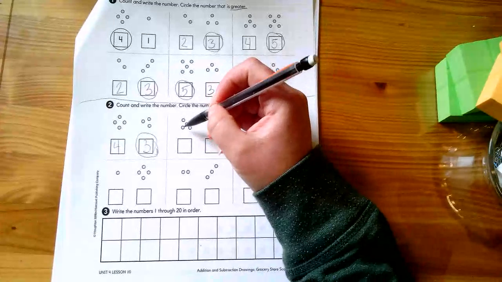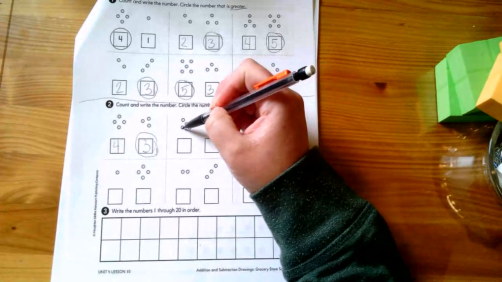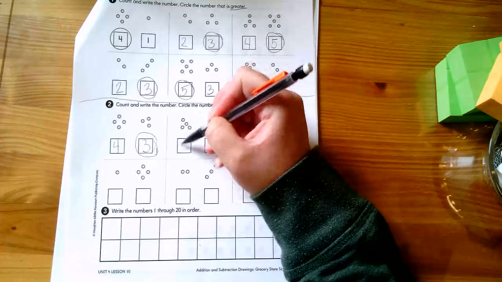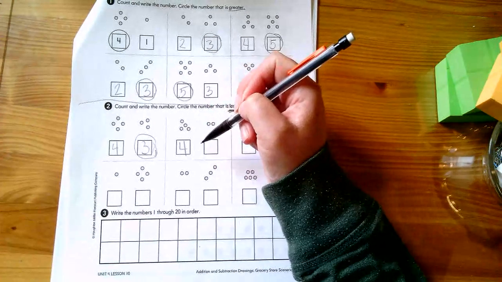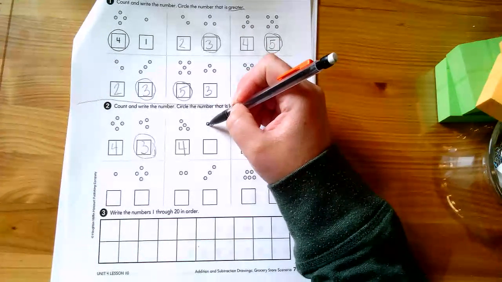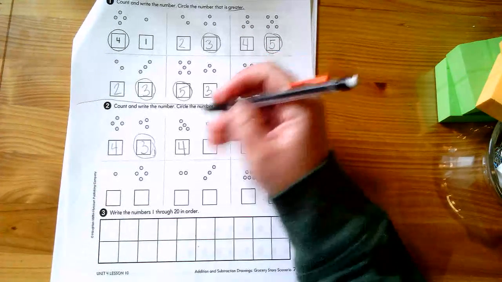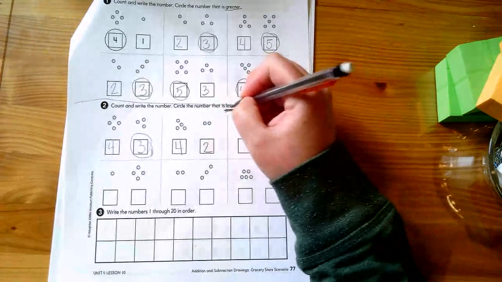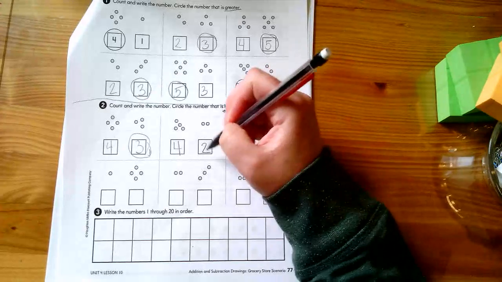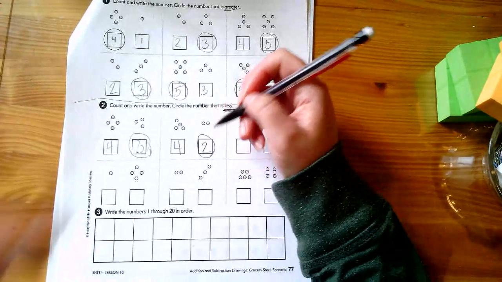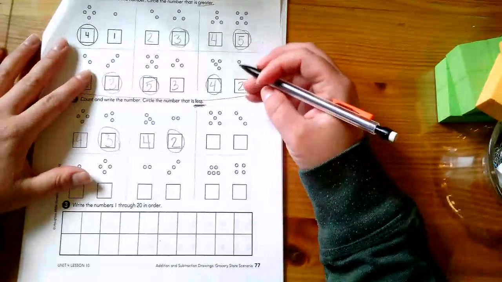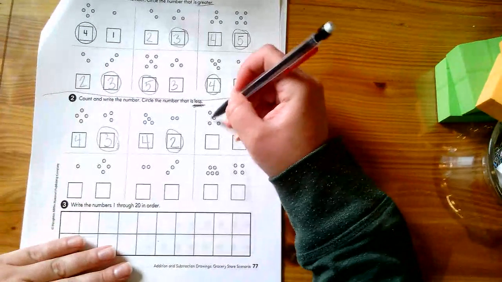Count the dots in the first group. 1, 2, 3, 4. Then count the dots in the second group. 1, 2. Which number is less or smaller? The number 2. We'll do one more together, and then you can try the last 3 on your own.